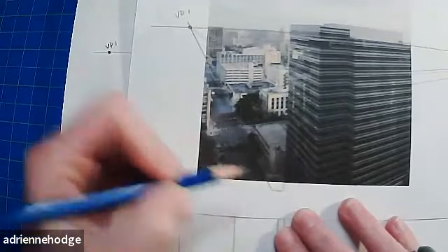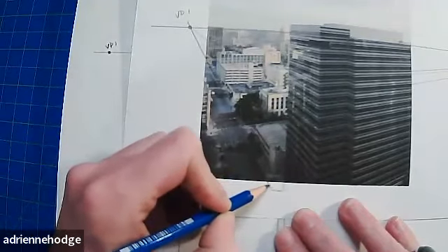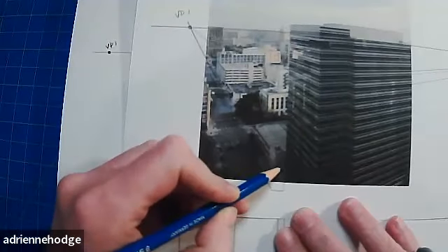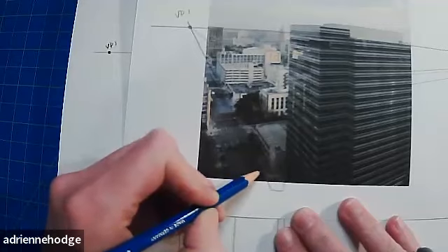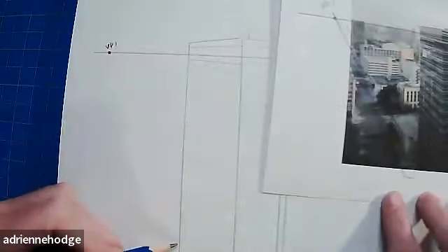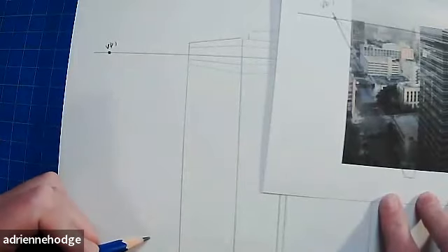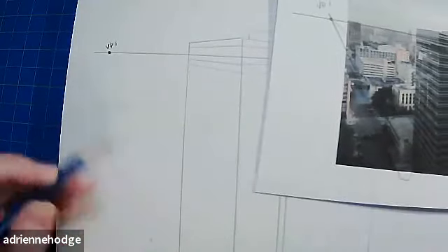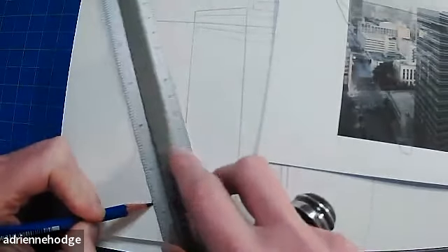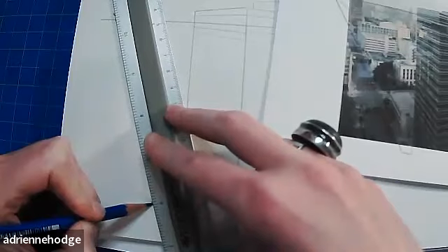Like, find a little shape there to weight you down. I'm just going to go kind of by the distance from the side of the building here. So let's say about there. We'll find a little point, and then I'll line that up with vanishing point 1.